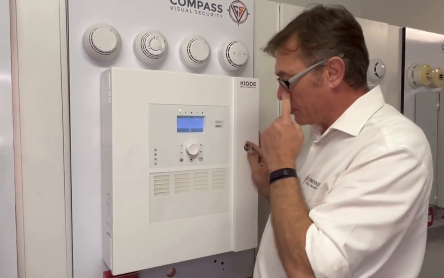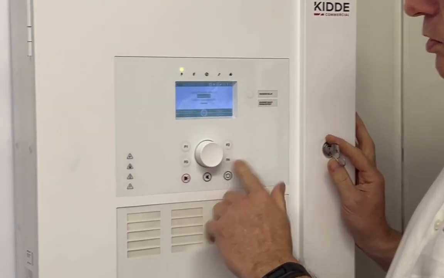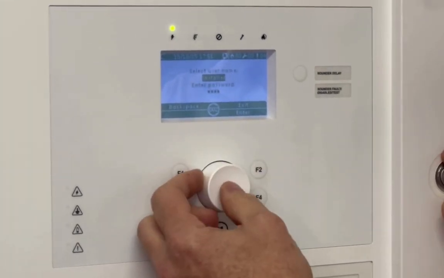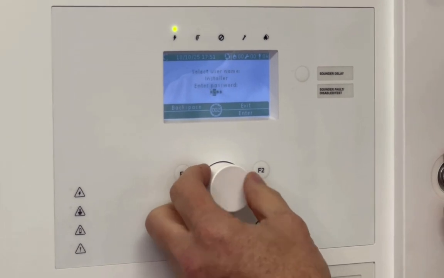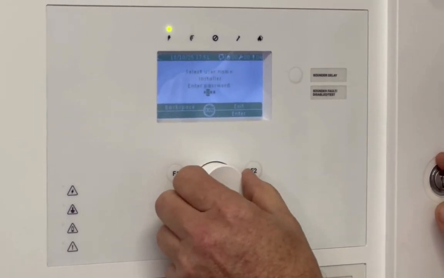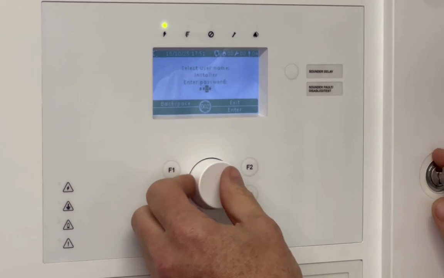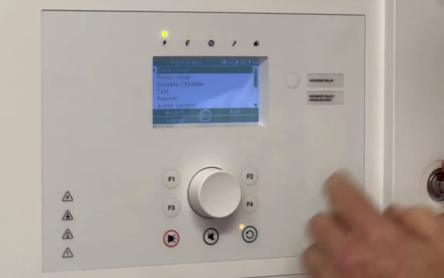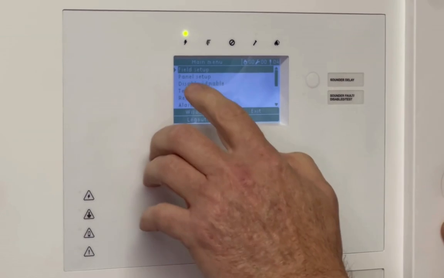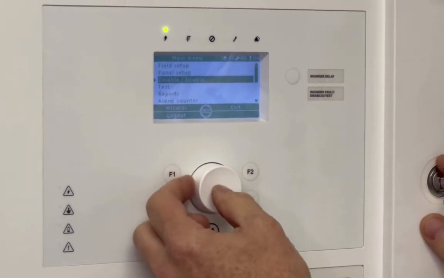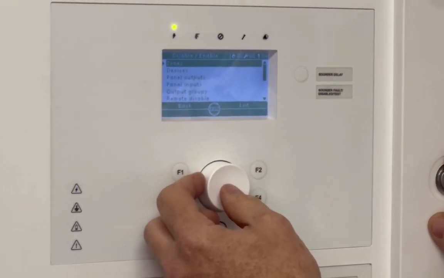So we'd have to log into the panel, main menu, operate as the normal one, but let's go in as installer. The default is normally 4444, but let's log in as 4000, that's what I've set mine to. And you've got field setup, panel setup, disable, enable. I can go down to disable, enable. I can go to zones or devices.